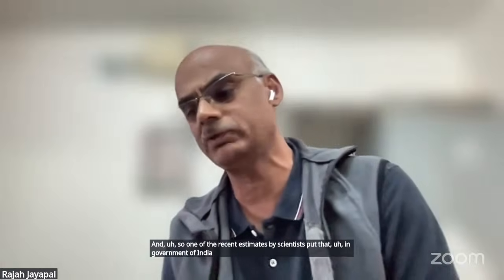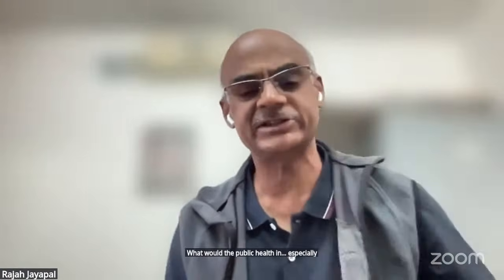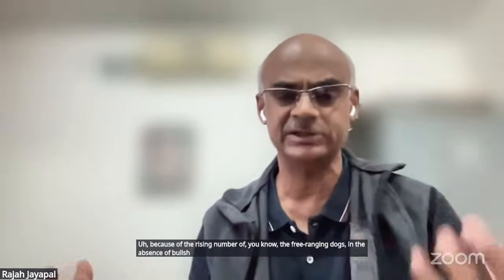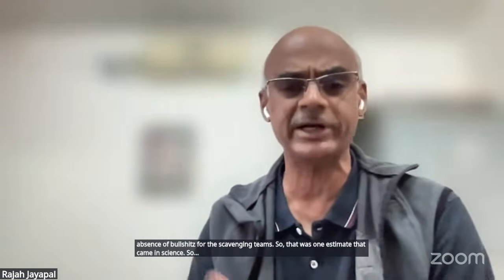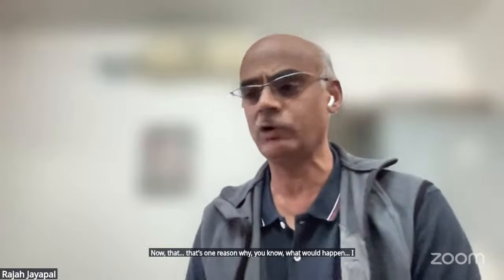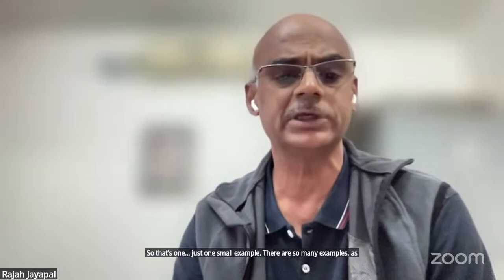One of the recent estimates by scientists, published in Science, put it that the Government of India had to spend almost 1 lakh crore on public health, especially in northwestern India, because of the rising number of free-ranging dogs in the absence of vultures and their scavenging. Nobody could really expect that a group of vultures almost becoming extinct could lead to lakhs of crores of expenditure for the government. That's just one small example. There are so many examples, as Suhail pointed out.